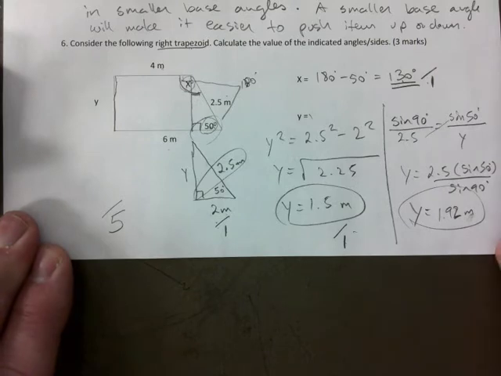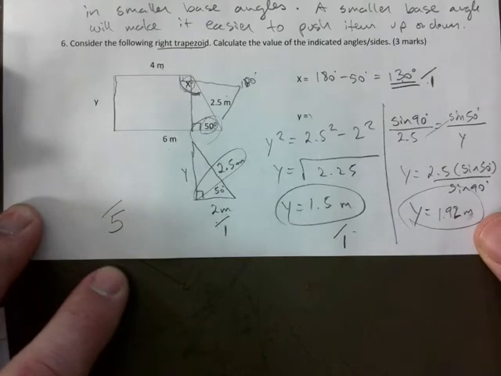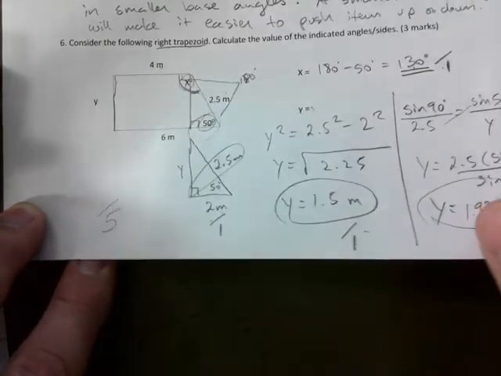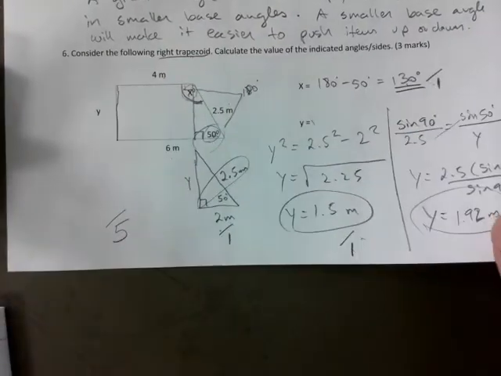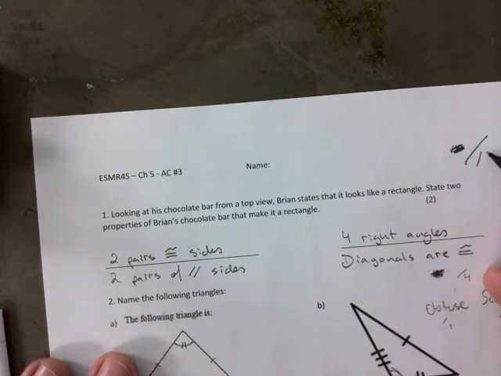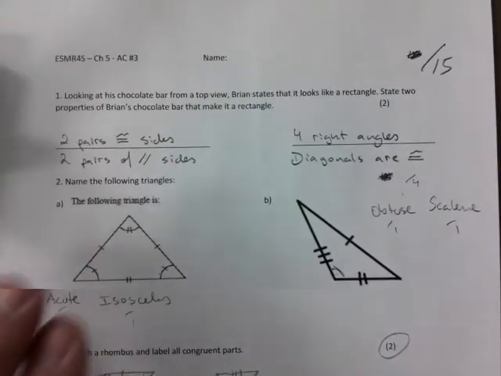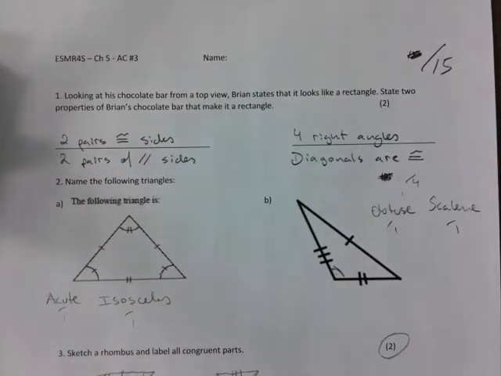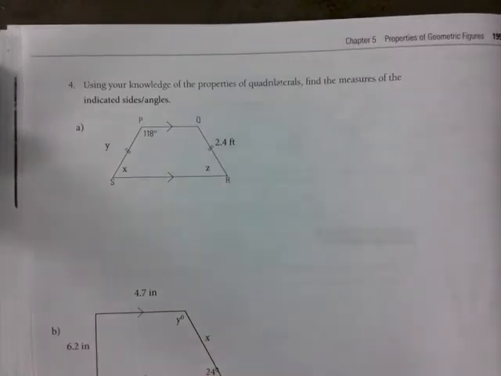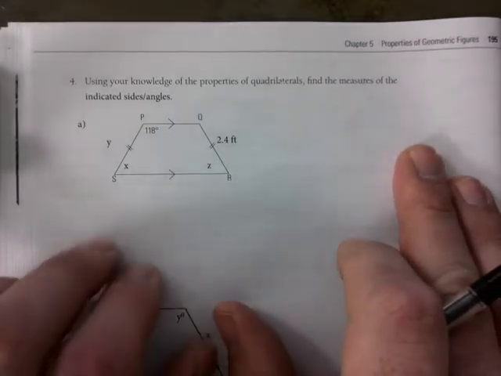Add it up. Put your name, first name and last name. Yeah, the whole thing is out of 15. So let's get rid of the 13. Okay. And let's pass it forward first of all. Yeah, 5 corrections, and then we move on to polygons. So let's see how much we cover.